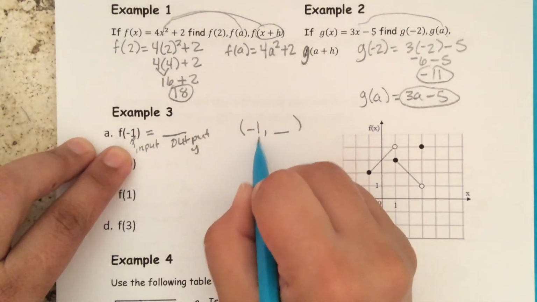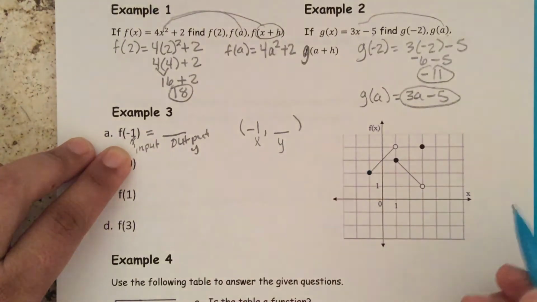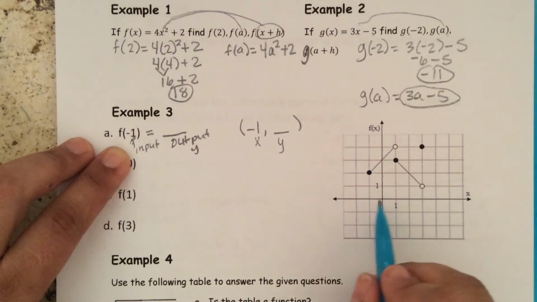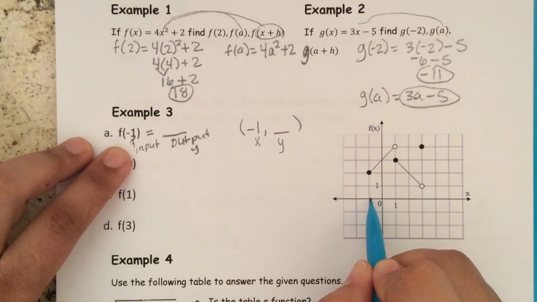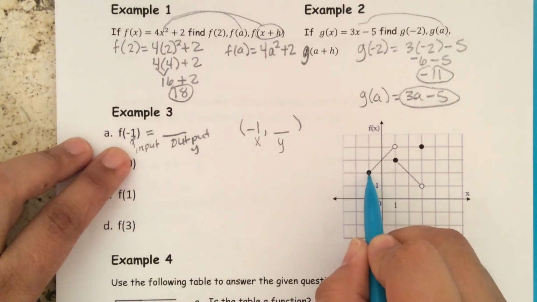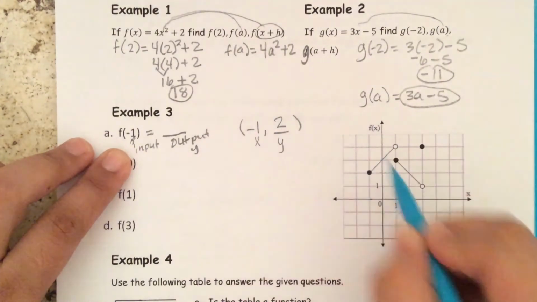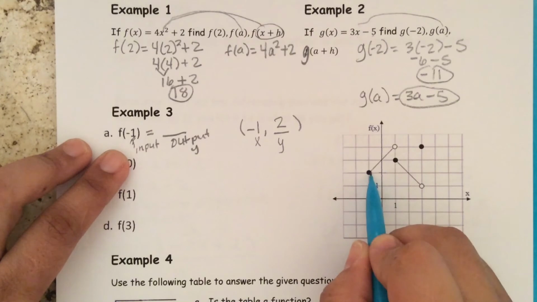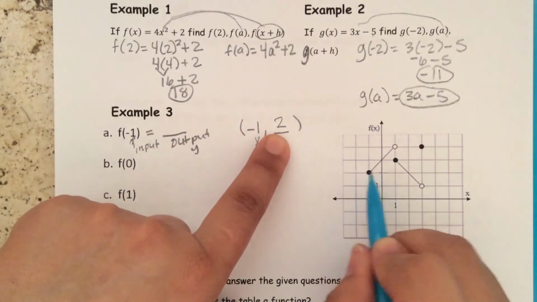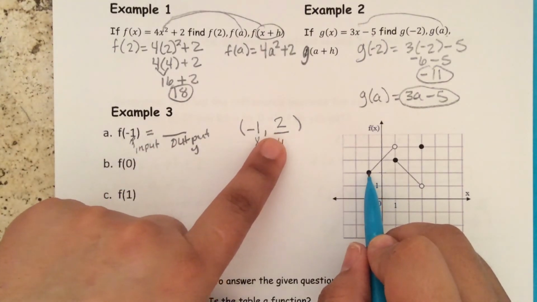So you know your x, you want to find the y. On the x-axis, you go to -1. So here's -1, and then you need the y value, which is 2, because you go -1 on the x, and then 1, 2 on the y. So that point right there is (-1, 2).